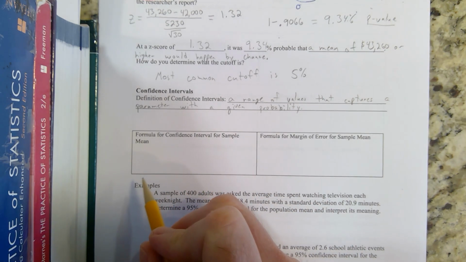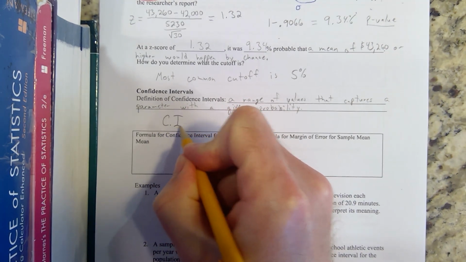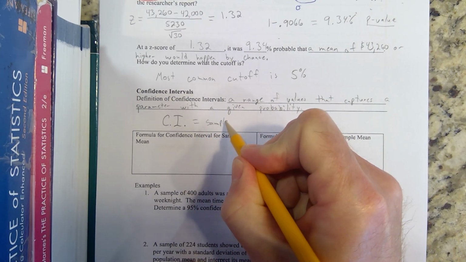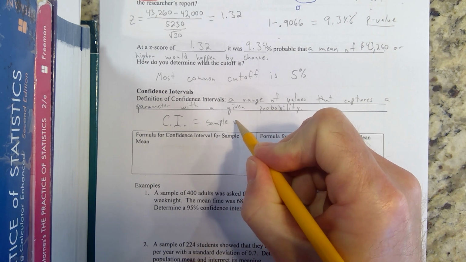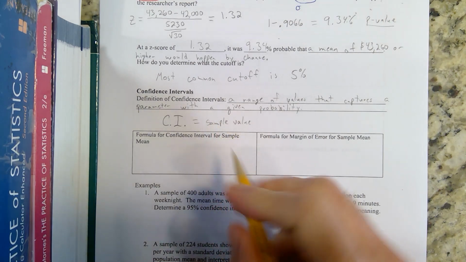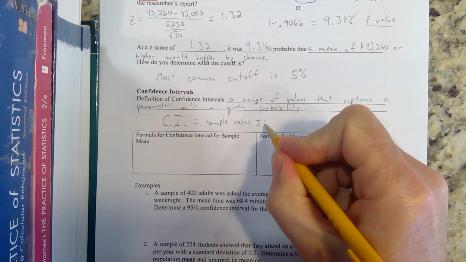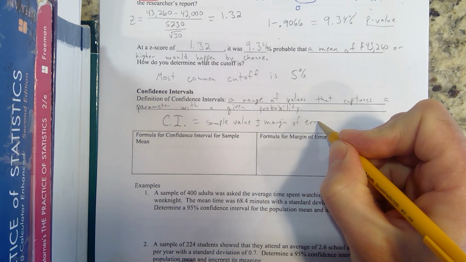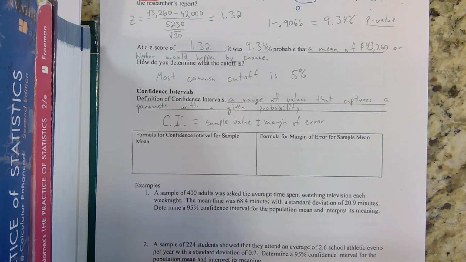In order to calculate your confidence interval, you're going to take your sample, whatever you got from your sample. I'm not going to say mean because it doesn't have to be a mean. It could be a proportion or a slope or whatever. So some sample value, and then you add and subtract a margin of error. Back to my example with presidential elections, you see a poll, it's not a mean, it's a proportion of people that say, I will vote for this candidate. And then plus or minus some margin of error.